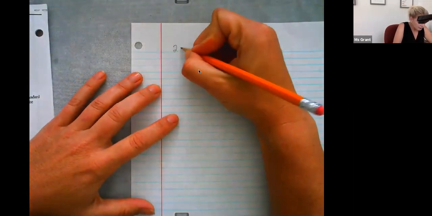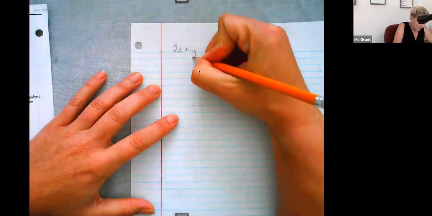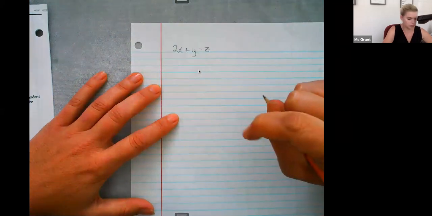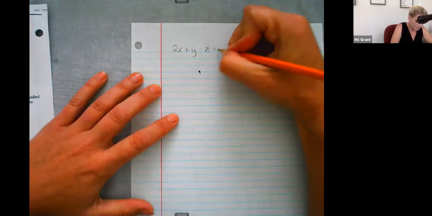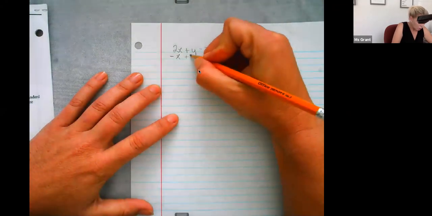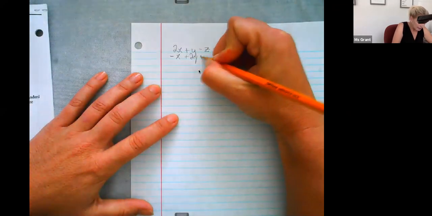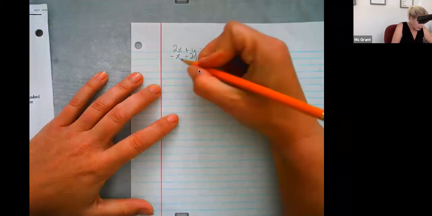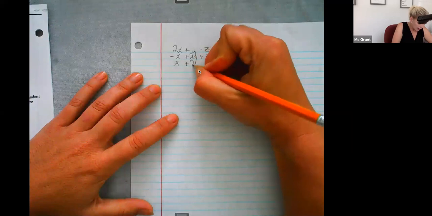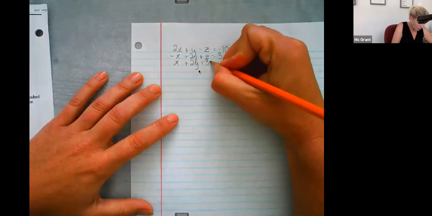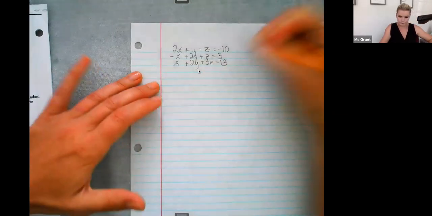All right. 2x plus y minus z. Can you make your z look like a z? Do not make your z look like a 2. Be very careful with that. Negative x plus 2y plus z equals 3. X plus 2y plus 3z equals 13. Okay.